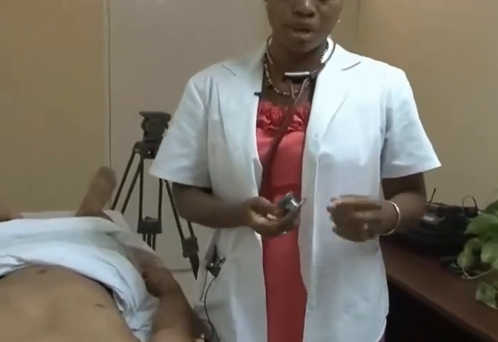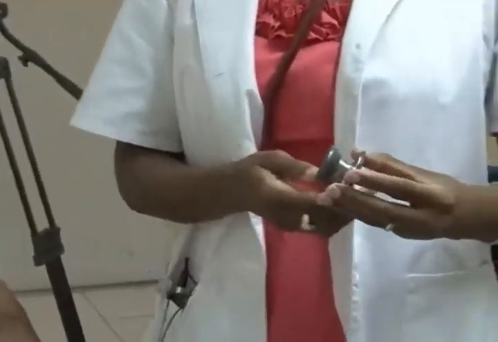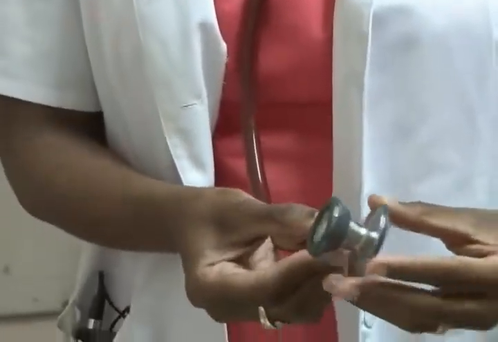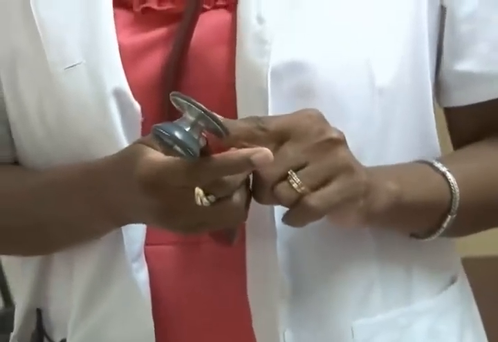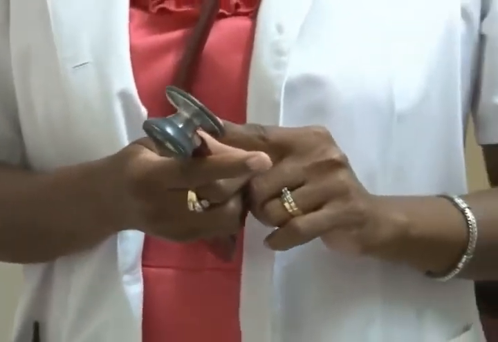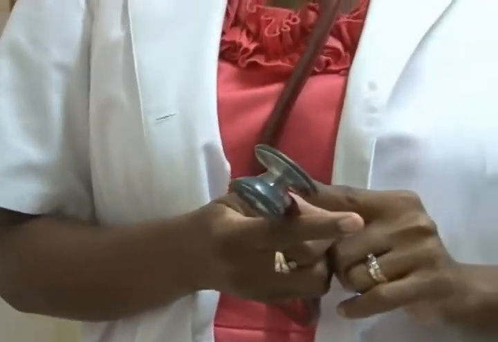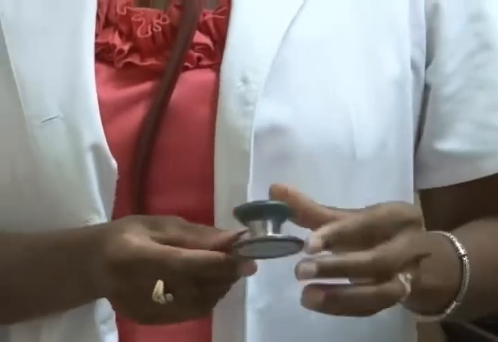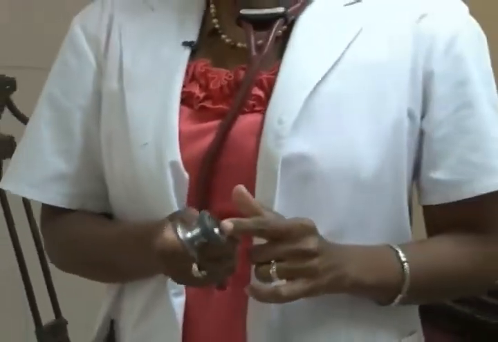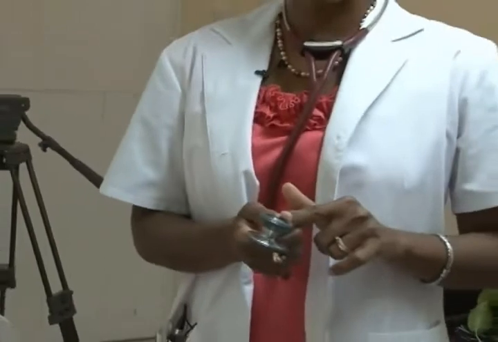In auscultating with the stethoscope, we auscultate with both the diaphragm of the stethoscope and the bell of the stethoscope. And we can interchange with these parts of the stethoscope by just turning the tubing of the stethoscope. Typically, the diaphragm allows us to listen for high-pitched sounds. These include heart sounds 1 and 2, and the majority of the murmurs that are heard in the heart. The bell allows us to listen for low-pitched sounds, and these include S3 and S4, and the murmur of mitral stenosis.